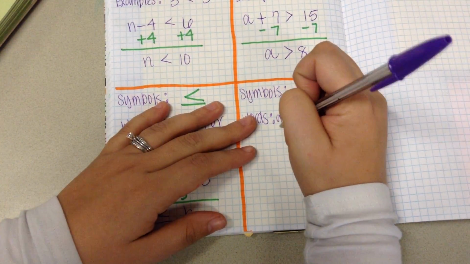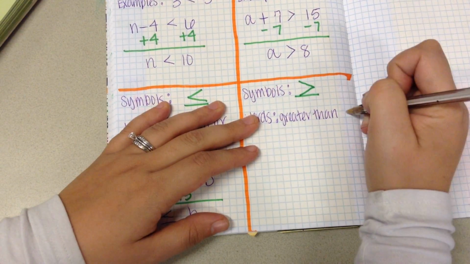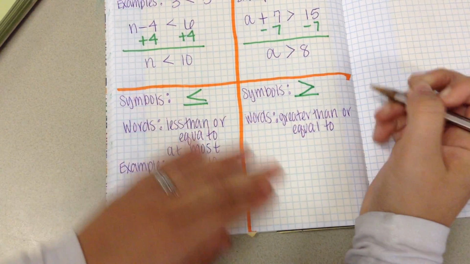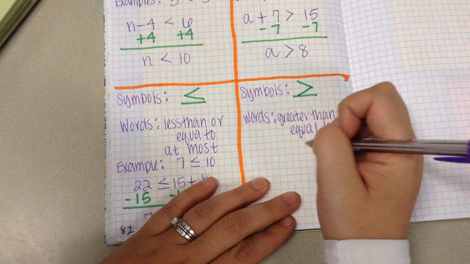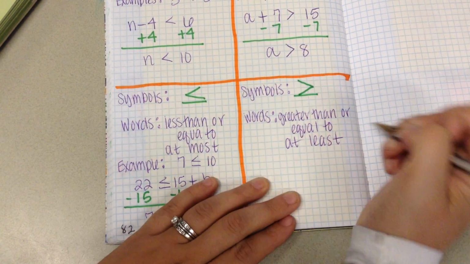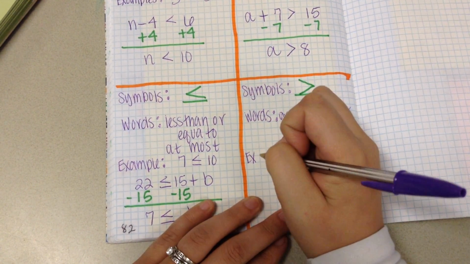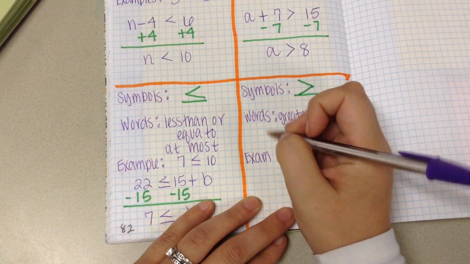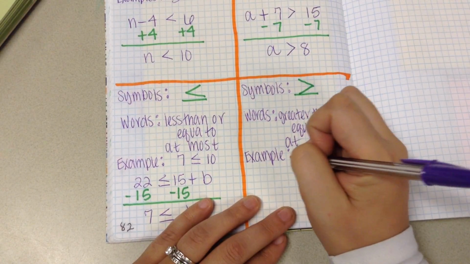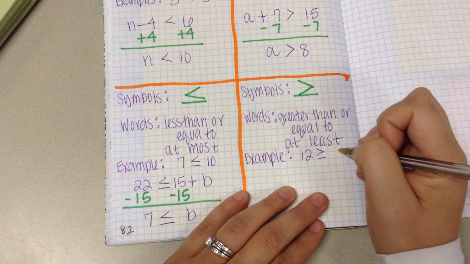So we're going to have greater than or equal to, or we can also have at least. Okay, and then we're going to have an example. So we can have 12 is greater than or equal to 9.